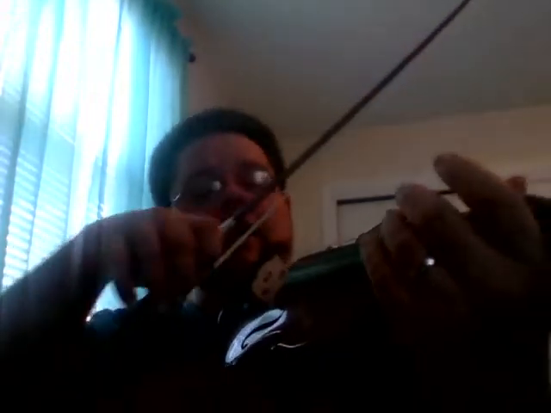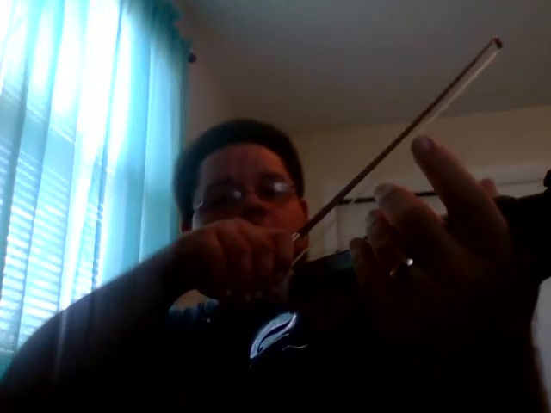So we use half of the bow for the first note and half of the bow for the second note, like this. So that's a bow distribution factor of two.